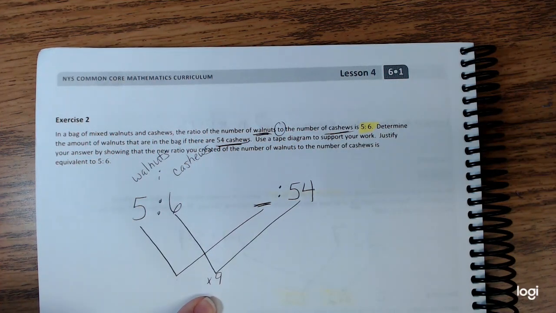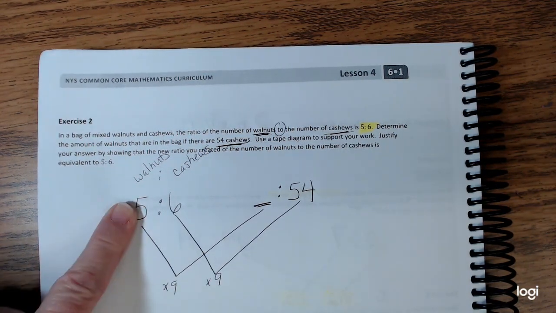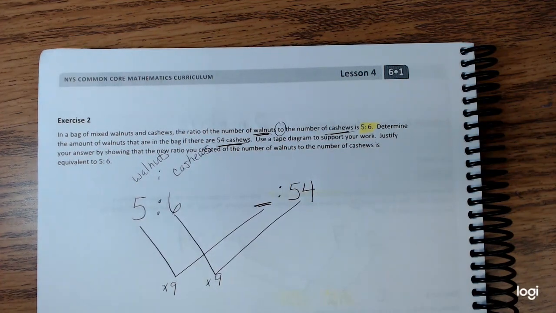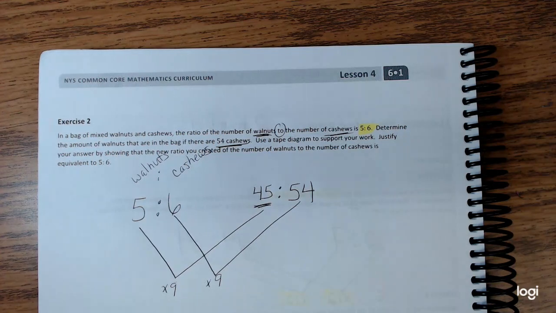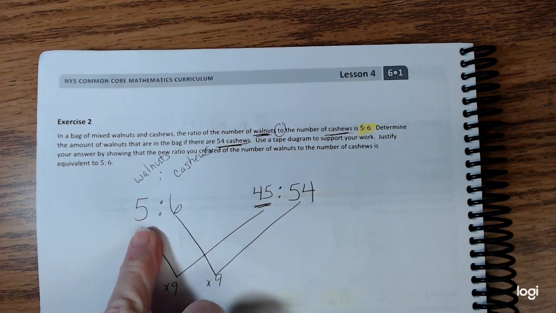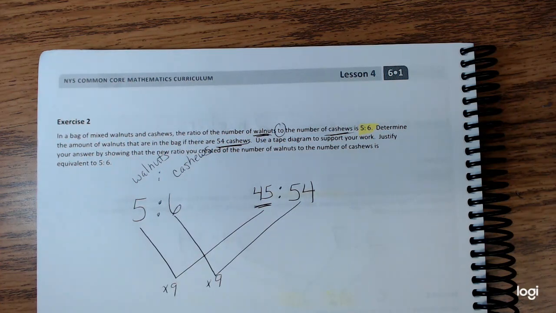In order for this to be an equivalent ratio, this also has to be times 9. So now we have 5 times 9, and most of us know that 5 times 9 is 45. So right now we have 5 to 6. We found that the equivalent ratio is 45 to 54.